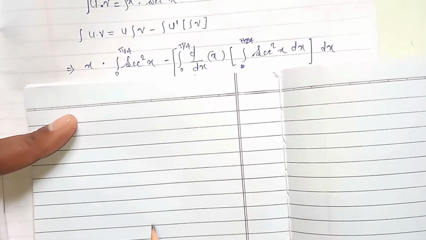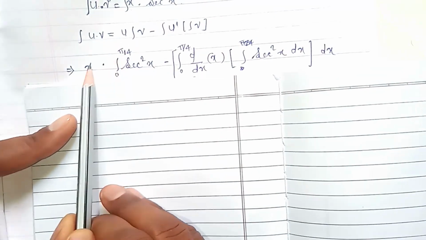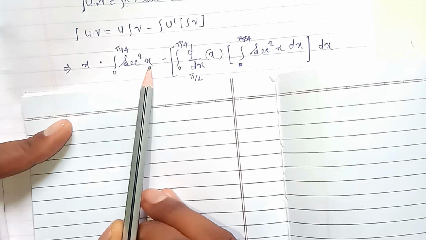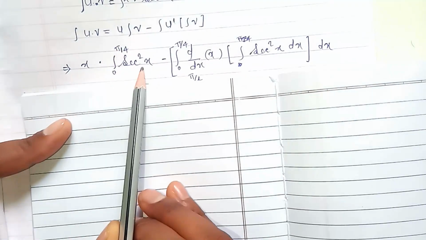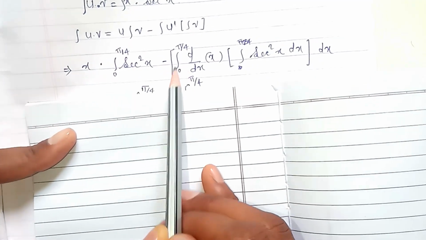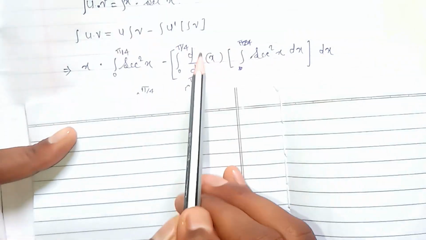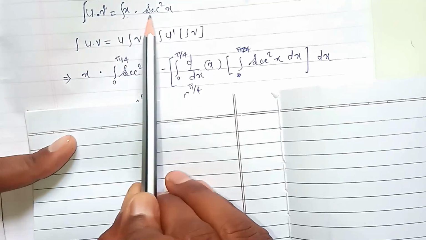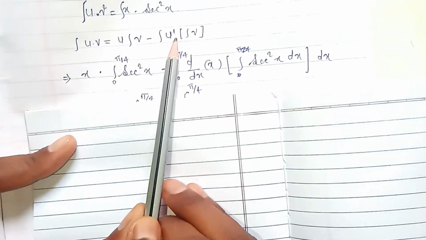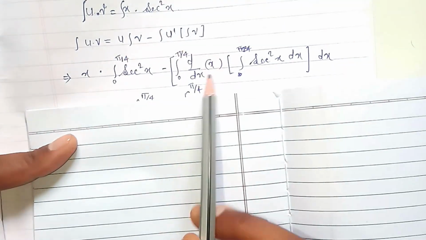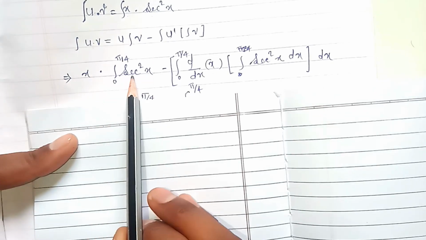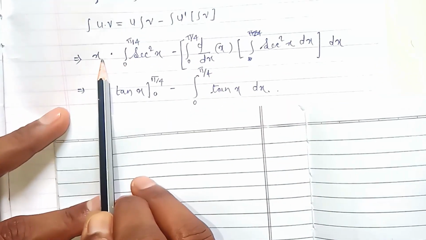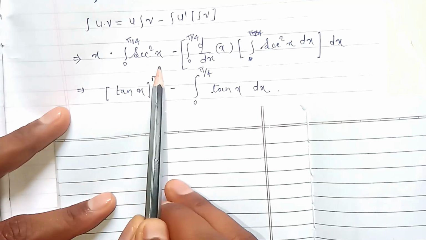Now here we can see I consider u as x, and v as sec square x. That means u times the integration of v, minus the integration of the derivative of u times the integration of v. So u is x and v is sec square x. I substituted all these values into this result. Now x as it is, sec square x, and the other values, so x into the integration of sec square x.